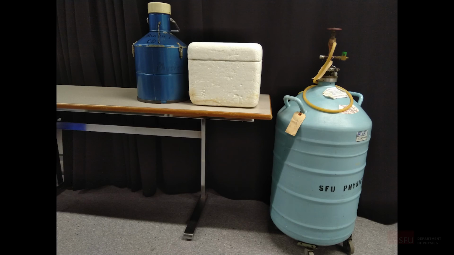When you are done with the ethanol bath or the liquid nitrogen, leave the dewar of cold stuff on the table just outside your small room. This is also where the technician will leave the dry ice and ice for you when you need it.